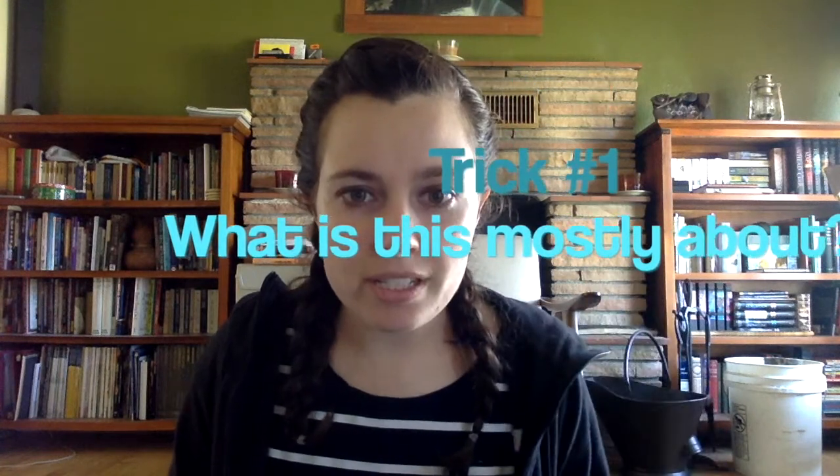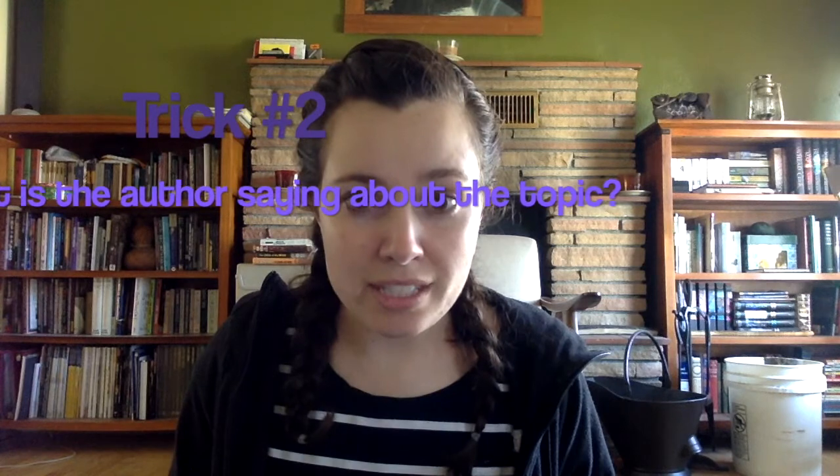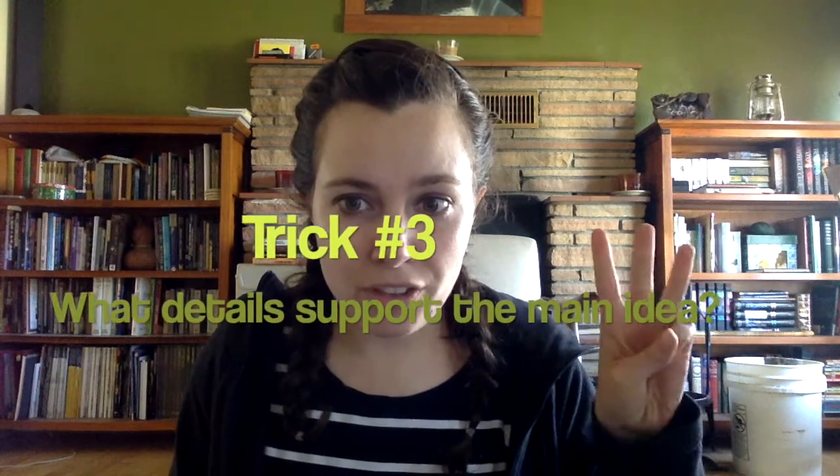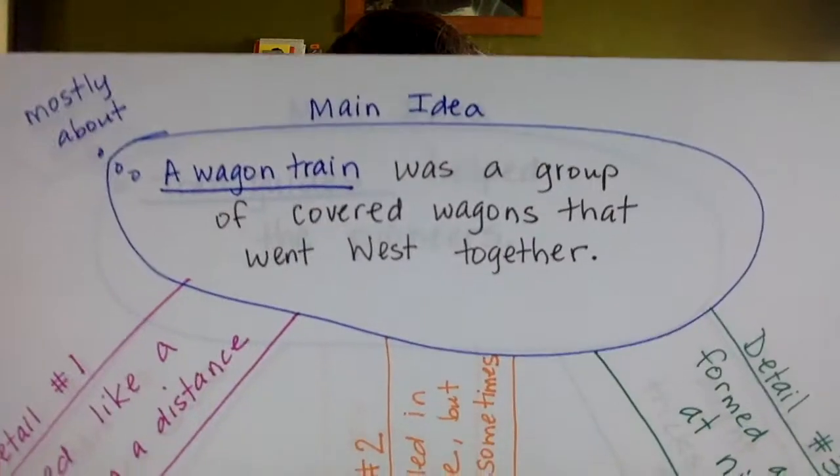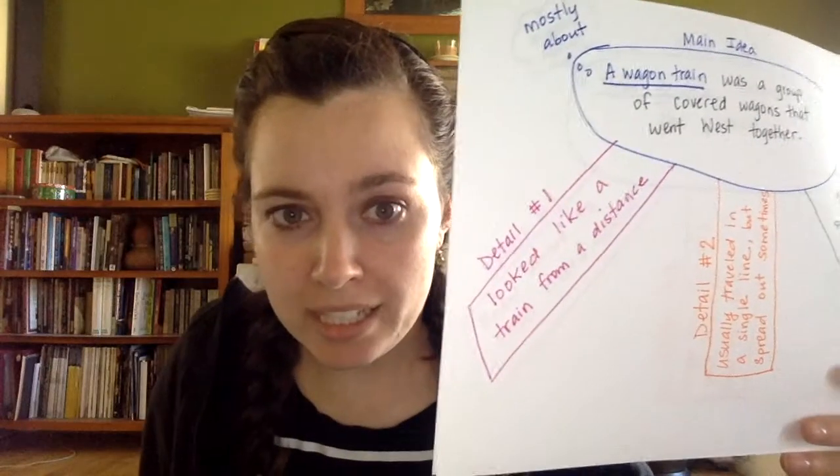Go ahead and make your main idea map, and remember to ask yourself these 3 questions as you're doing it. First, what is this mostly about? Second, what does the author mostly say about that topic? And third, what are some details that support that main idea? When you're all finished, take a video that shows us your main idea map and explain your main idea and supporting details.